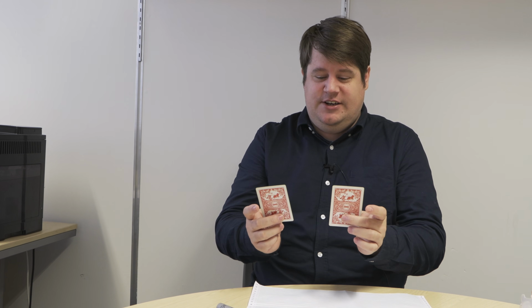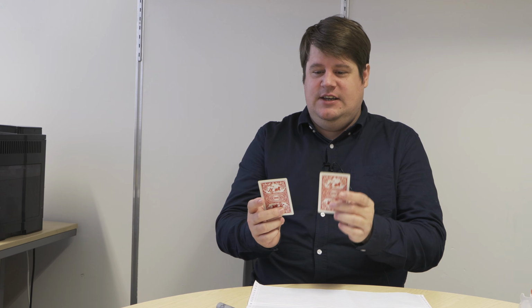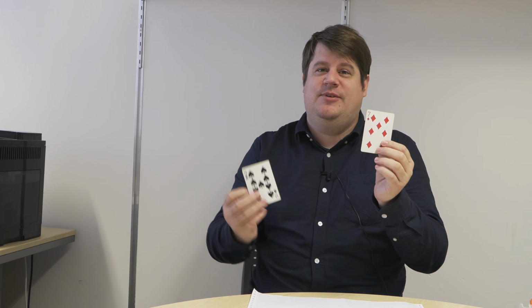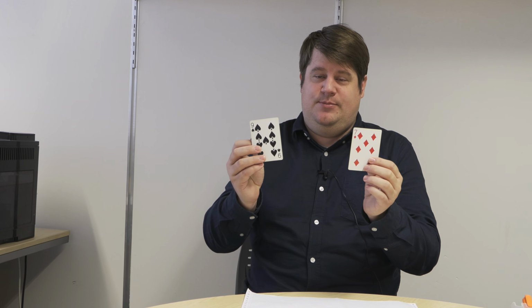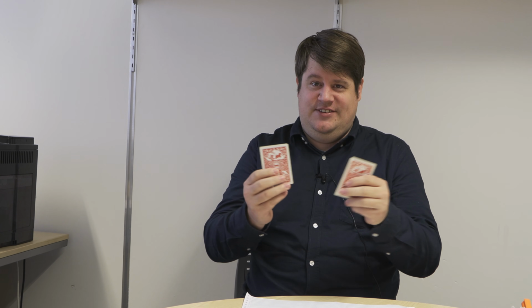The most basic protocol is called 1 out of 2 Oblivious Transfer. I'm thinking of 2 values. Now in this case, I can think of the 2 values as these 2 cards. Obviously you don't know what these values are, but I know what they are. Now, you're not supposed to know this, but this card is the 7 of diamonds and this card is the 9 of spades. But you don't know this, right?